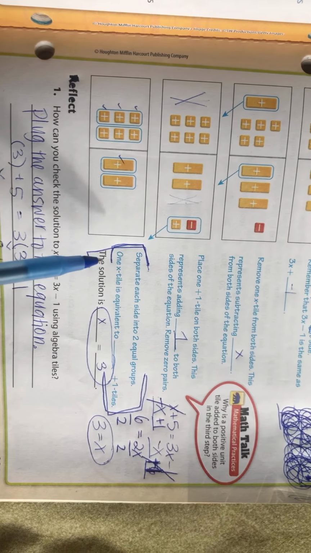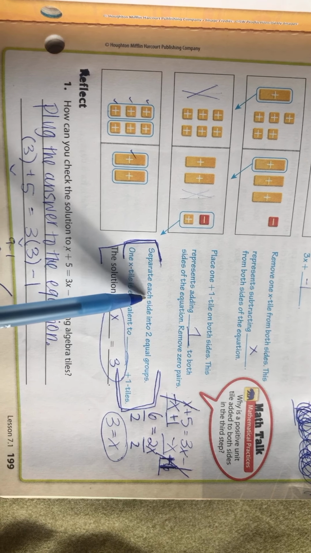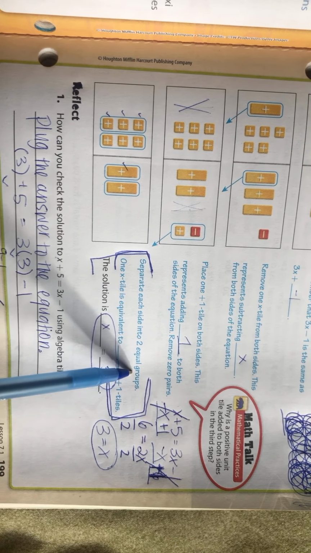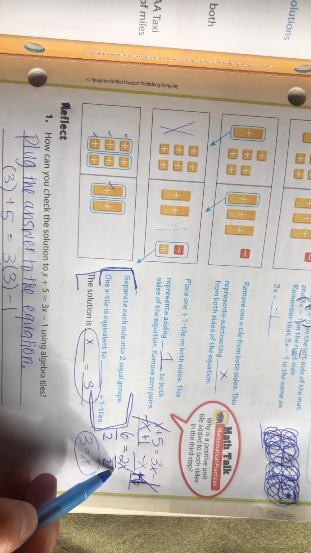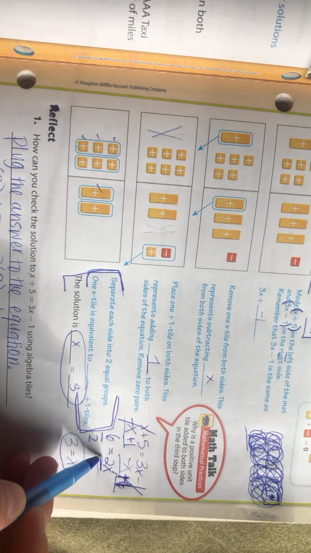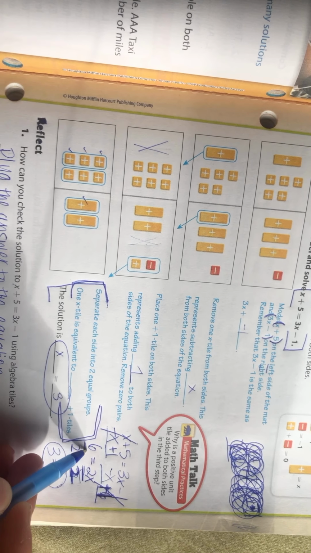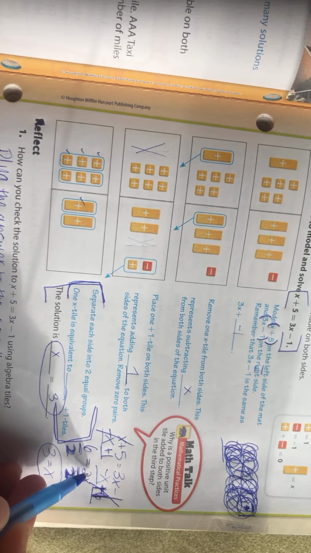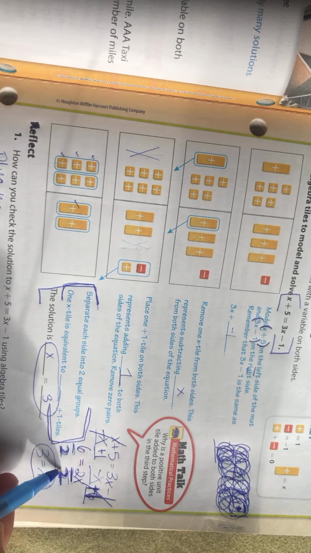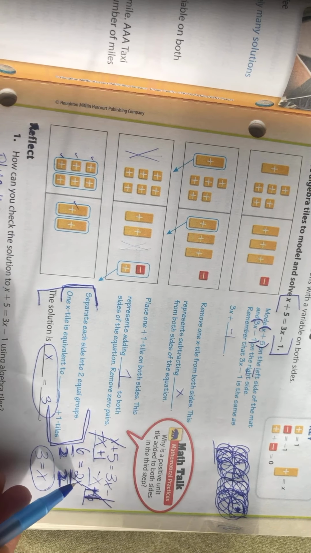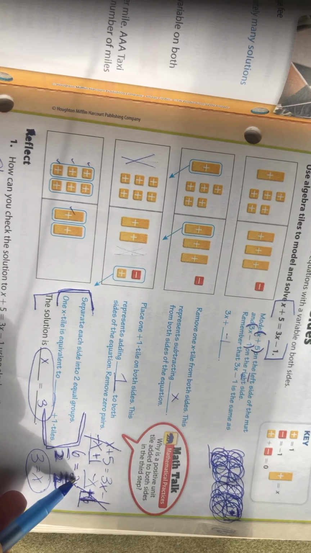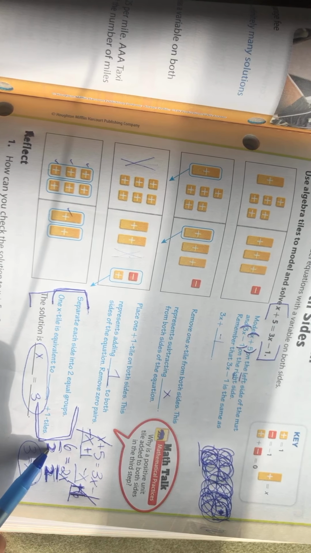Okay guys, I figured it out too. So this part right here, separate each side into 2 equal groups. All it's saying is because we have 2x, we have to divide it by 2 because we're splitting it in 2 groups, which is why we divide 2 on both sides. And again, this one is 2 times x. We want to get rid of the 2's, so we divide by 2. And we're left with just x. 2 divided by 2 equals 1x. And 6 divided by 2 equals 3. Good job.